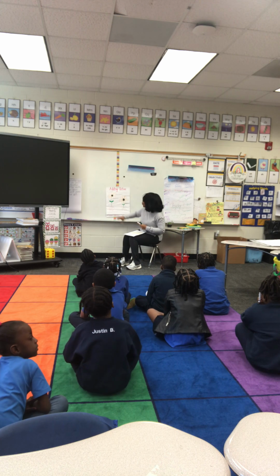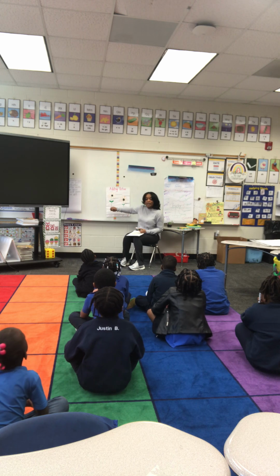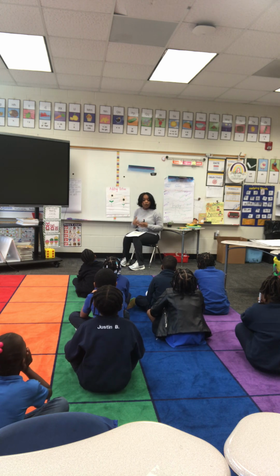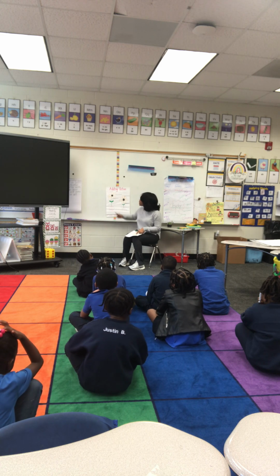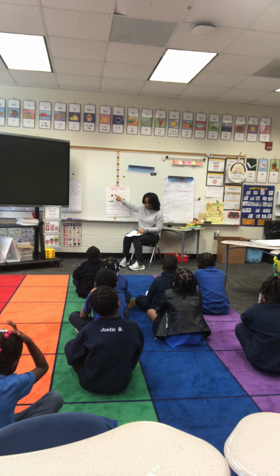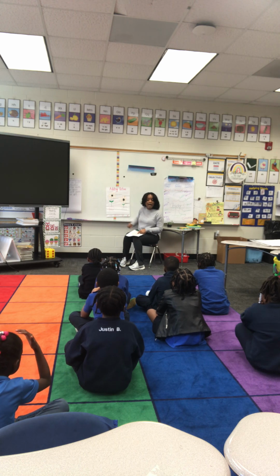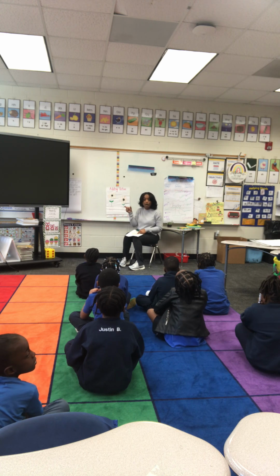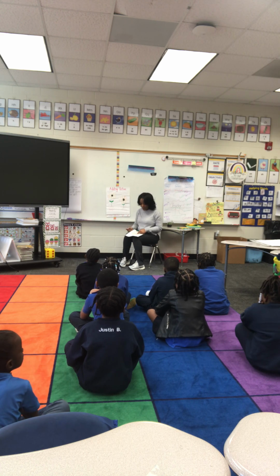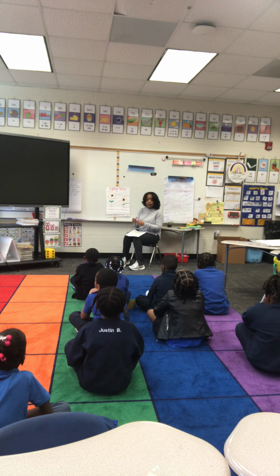So the root word is a word that is always going to be there to help all the other words stay in place. Next to the petals of the flower, I'm going to write the root word stop with different suffixes. Remember, suffixes are the ending part of a word, okay?